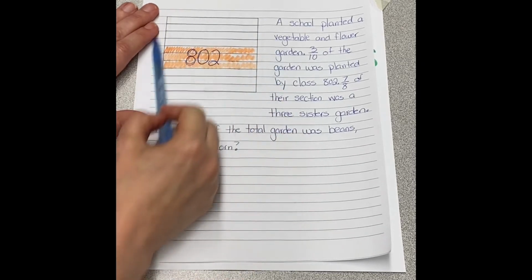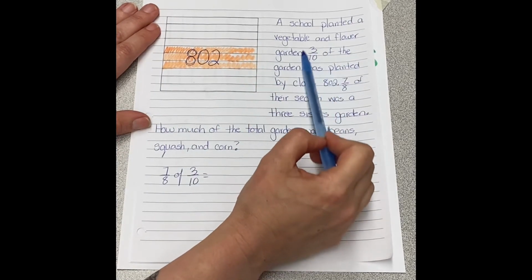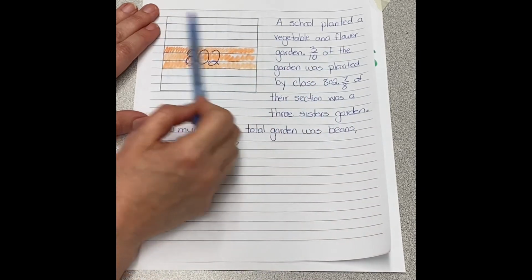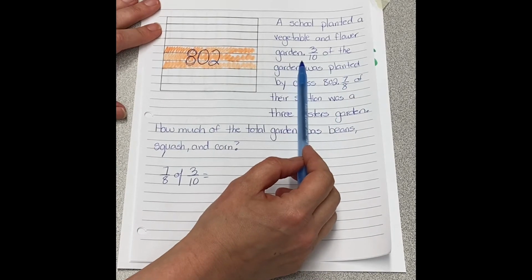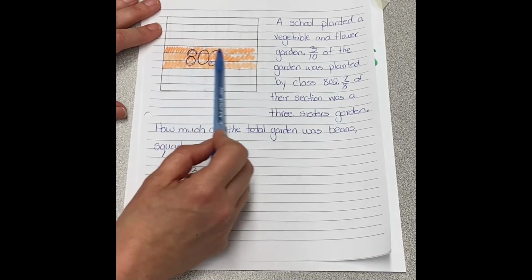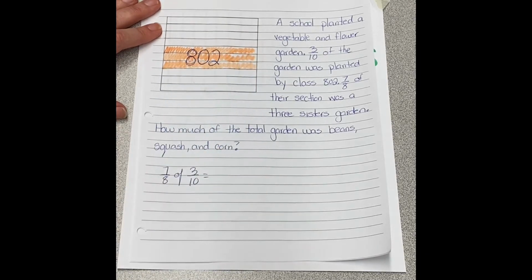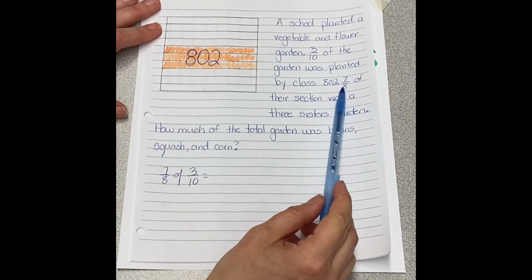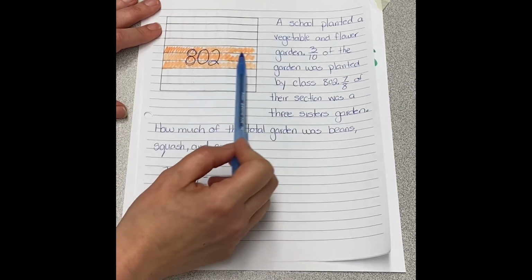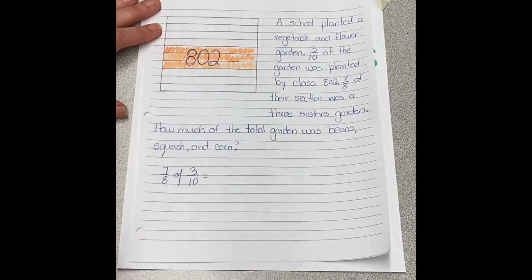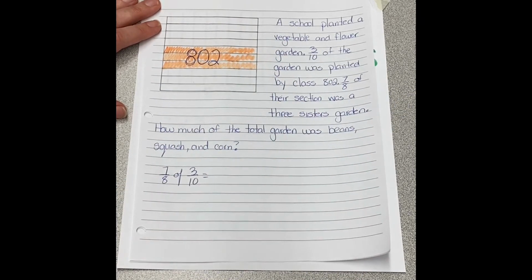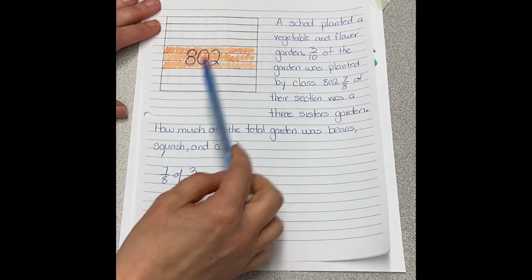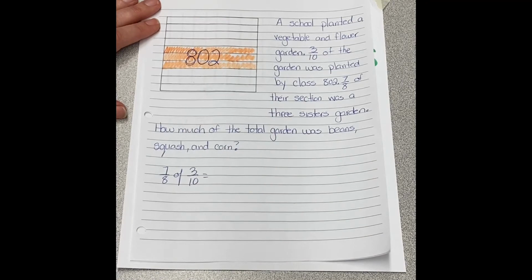All right, so I've created a model to represent the garden. I know that it's divided into tenths, so you can see those here. 1/10, 1/10, 1/10, 1/10 down here. And I know that 802 is responsible for 3/10 of the garden, so I've identified those there with the color orange. And now I know that 7/8 of this section is a Three Sisters garden. So I'm trying to figure out how much of the total garden is beans, squash, and corn. So take a moment right now, create a model, and see if you can figure out 7/8 of 3/10 using a model.